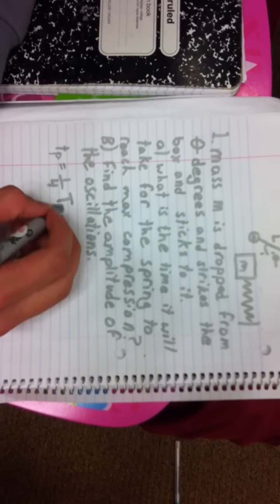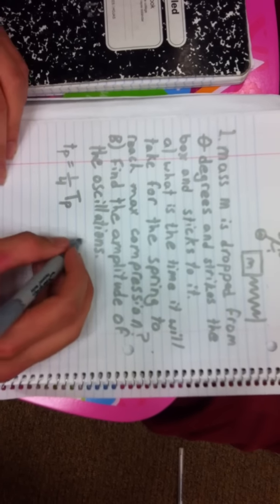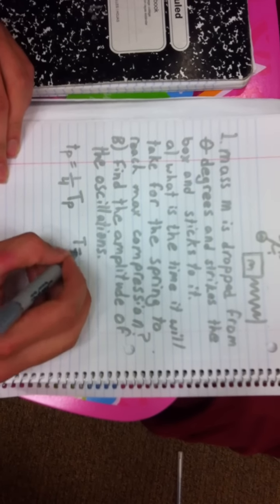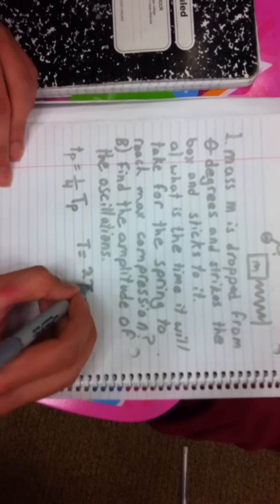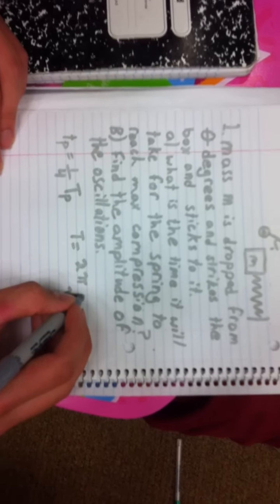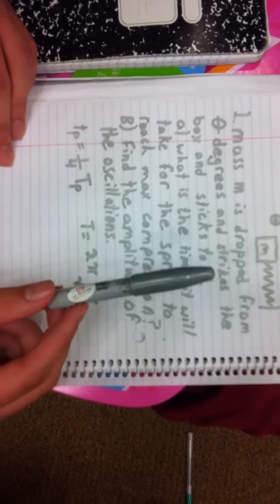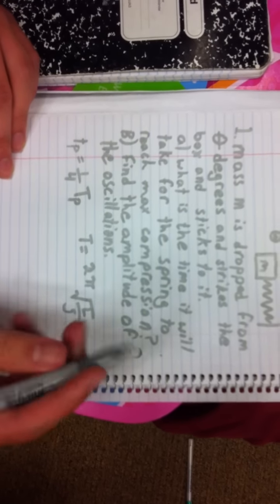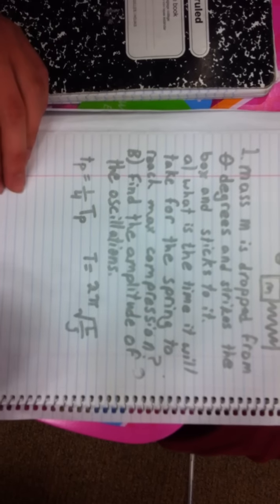of its period. And of course the period for a pendulum is T equals 2 pi square root of L over g. That's kind of like how the period for a spring is the square root of m over k.